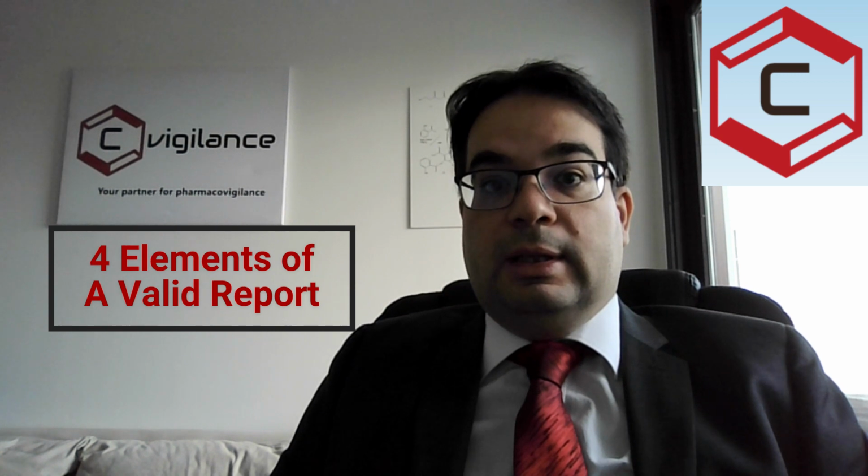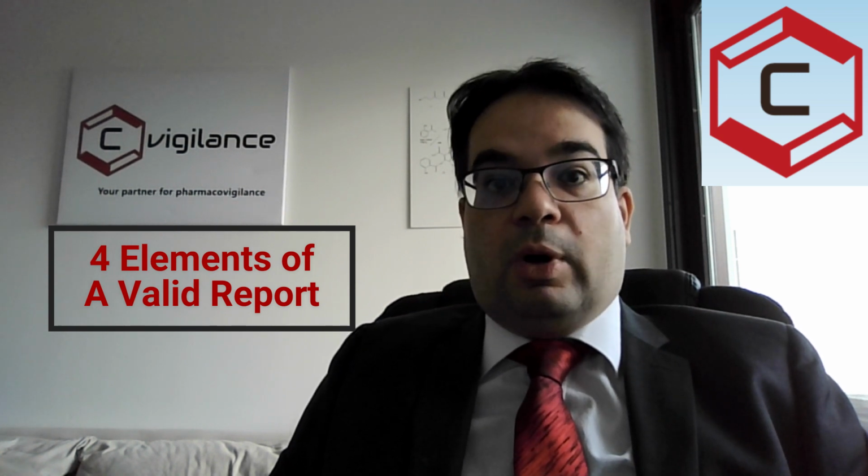However, not all adverse event information or adverse drug reaction information constitutes an individual case safety report or ICSR. There are four basic elements to an ICSR, and if any of those four elements is not present, then it does not constitute a valid report, cannot be properly processed or reported.